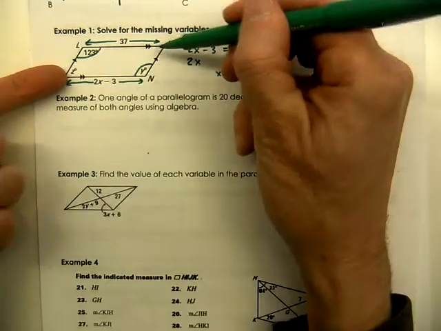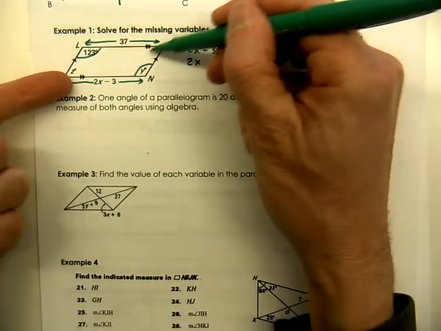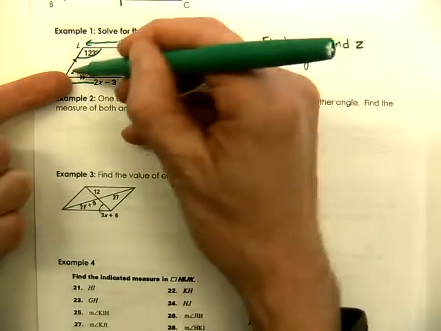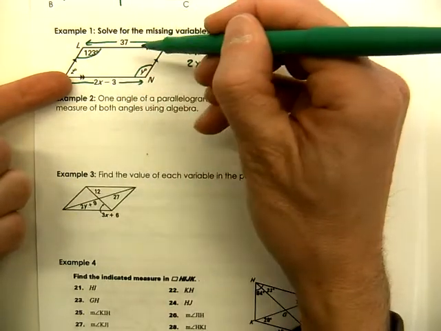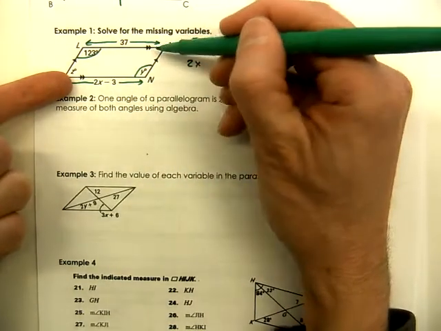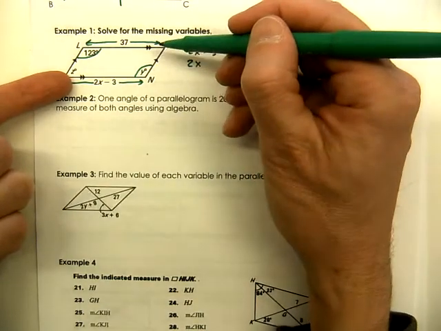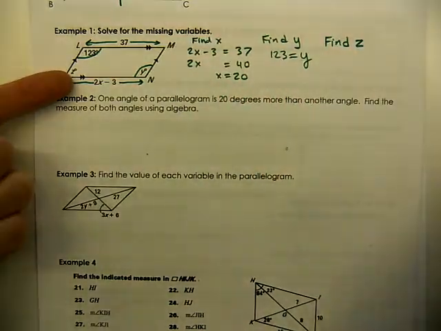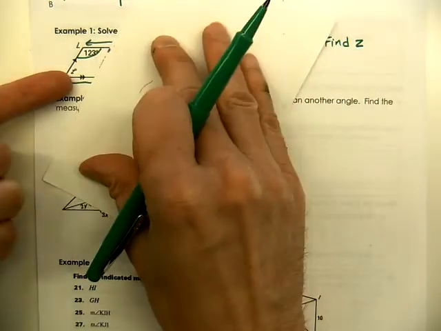Again, we said the opposite angles are congruent, but there's no number at angle m, so I can't just say z equals this number because there is no number. So we need a different pair of angles to look at. So instead, let's take a look at the left-hand side.